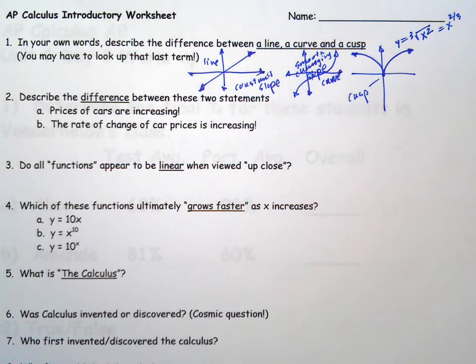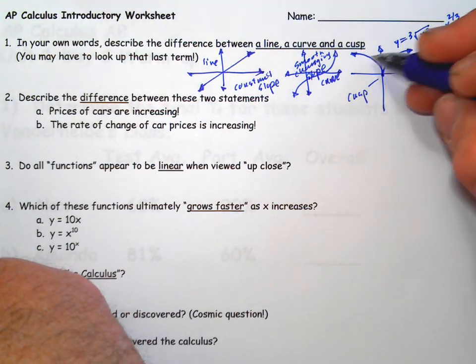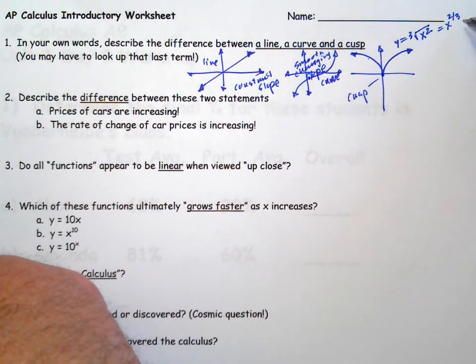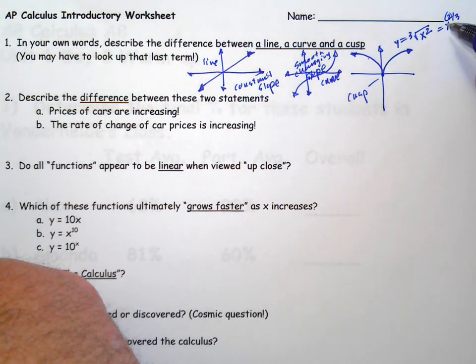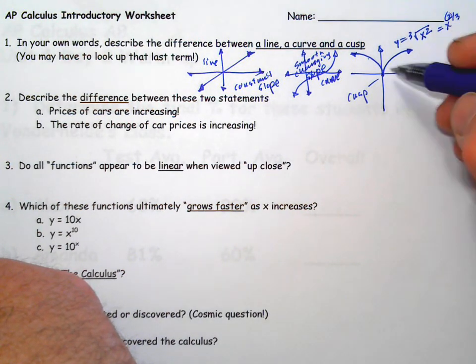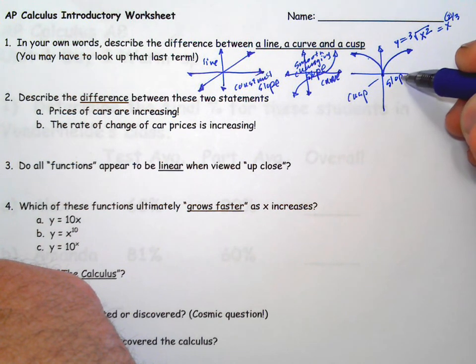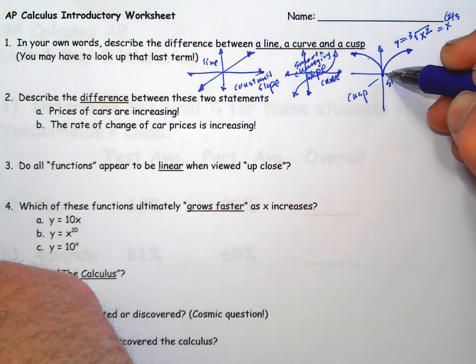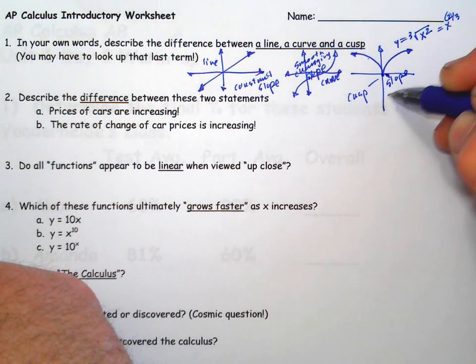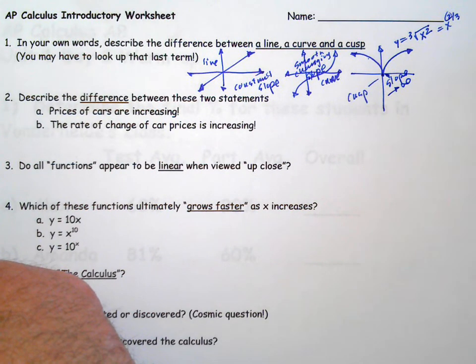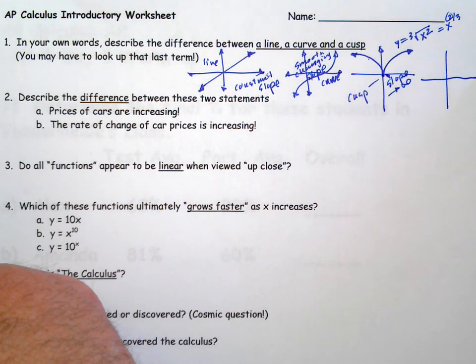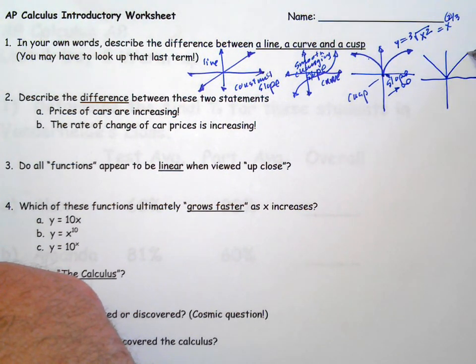Well, what happens is if you plug 0 in, you get 0, but all the negatives are going to have the same value as the positives because of the squared. And the slope, interesting thing here, is when it's going right here to this point, the slope goes to infinity. It's infinitely steep.